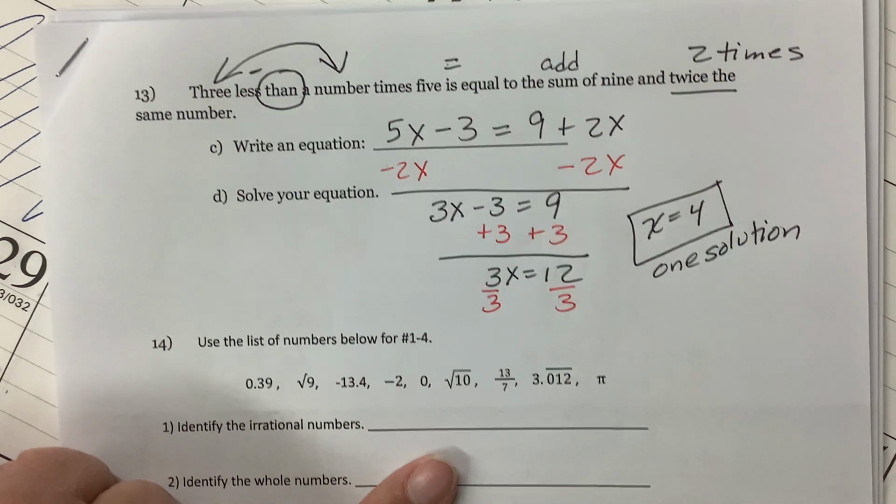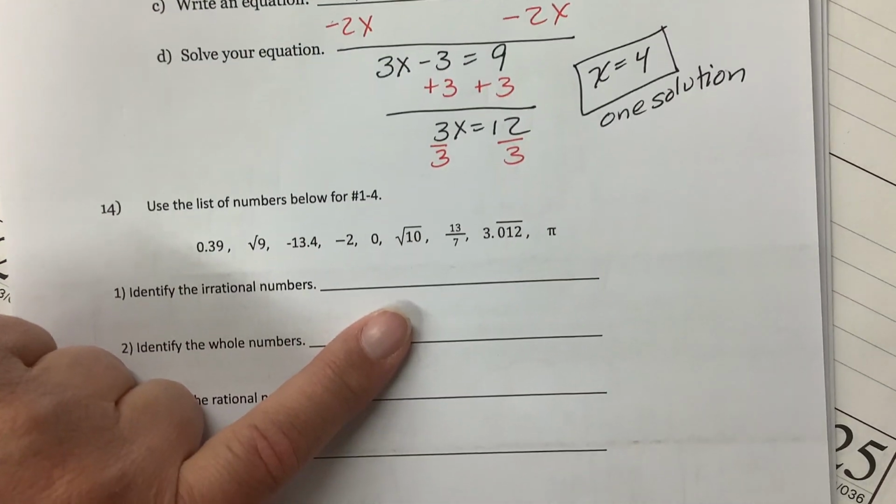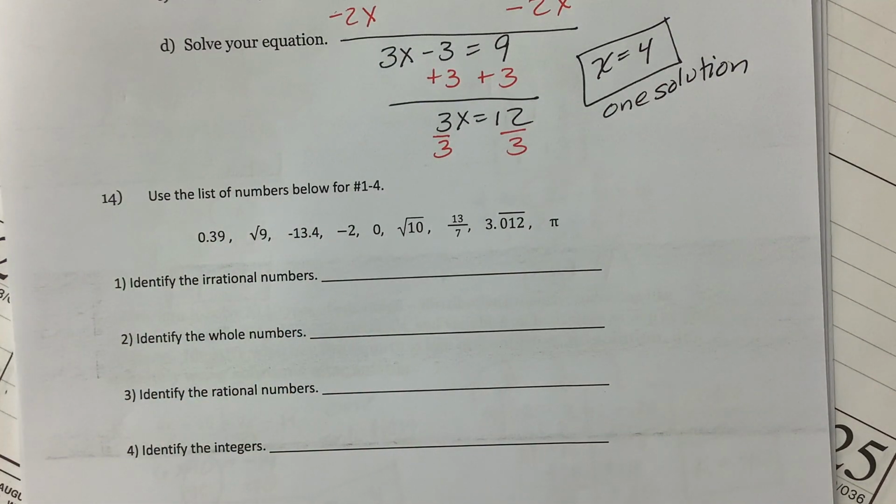All right. Down here, we're going all the way back to the beginning of the school year, where we were doing the different types of numbers. Rational, irrational, whole, integers. There's a lot.